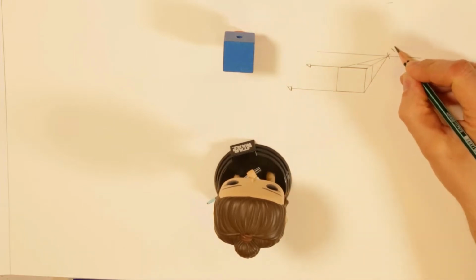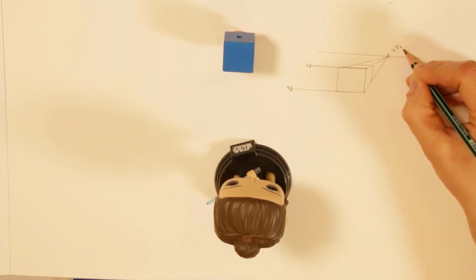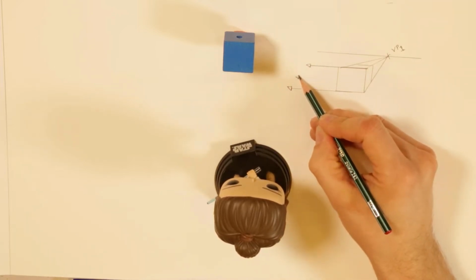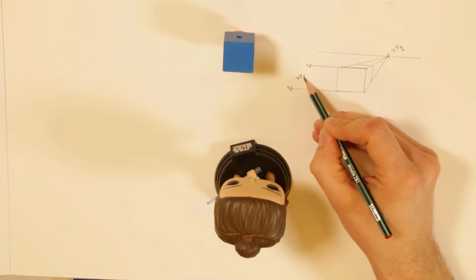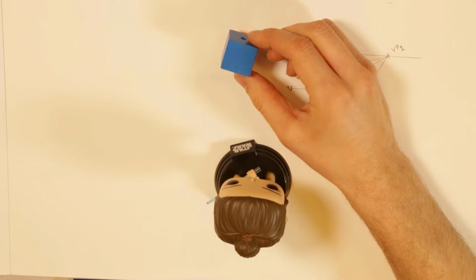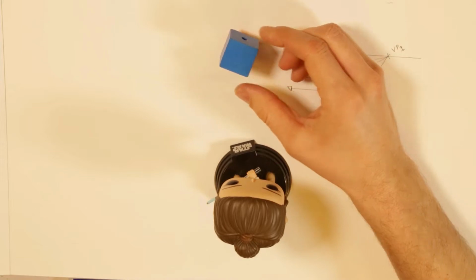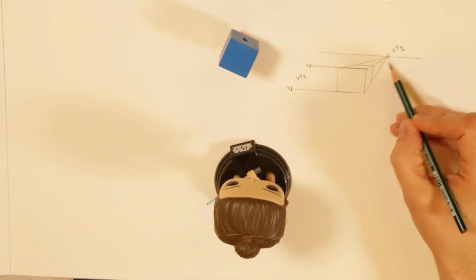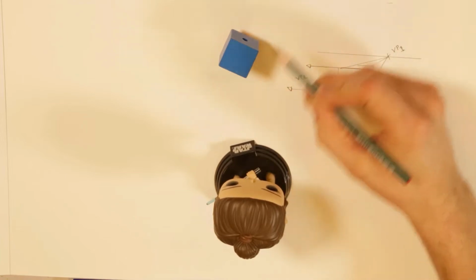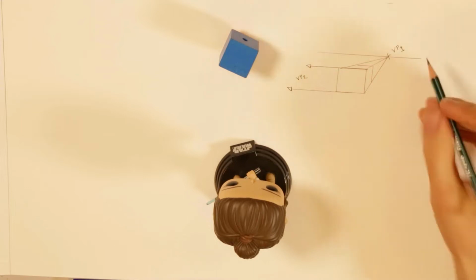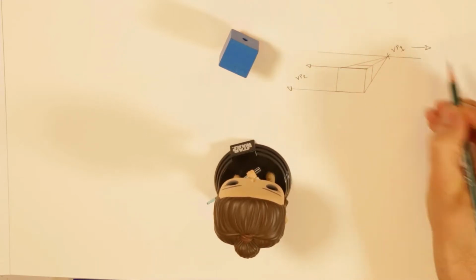This would be called VP1, and the other one, which is infinitely to the left, is VP2. The situation changes if we start turning the object. While turning, the VPs start moving. The VP1, the vanishing point on the horizon, starts moving to the right, in this direction.